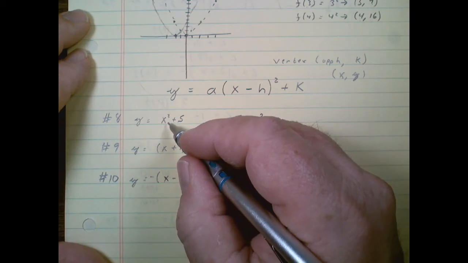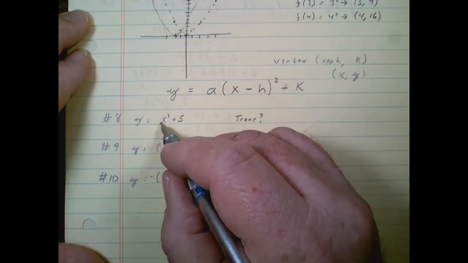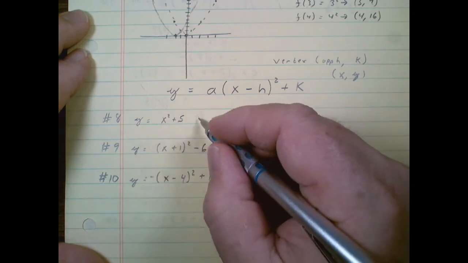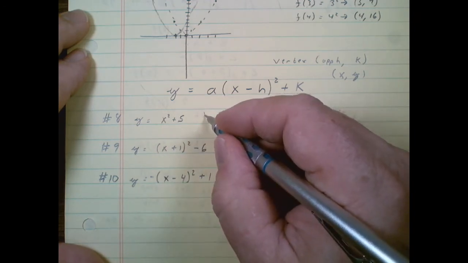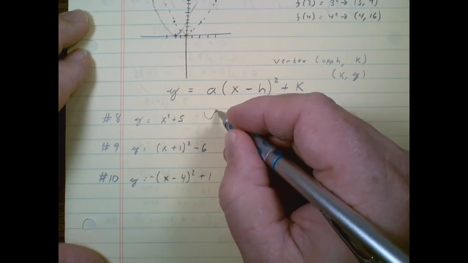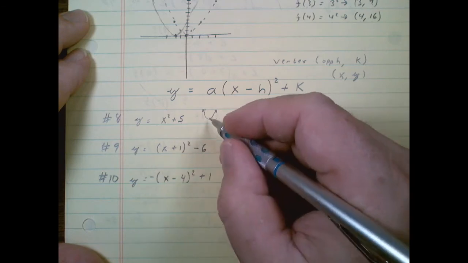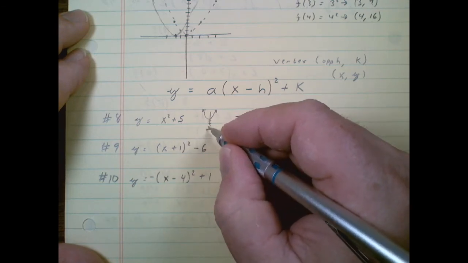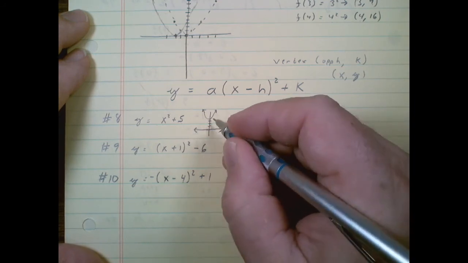All right, now would it be right side up or upside down? That right there is a positive x squared. It's going to be right side up, and it's 1, so it's going to look like a parent function like this, approximately. But what's that 5 going to do? It's going to move it up 1, 2, 3, 4, 5 units. So our graph should look like this, and this is all you need.